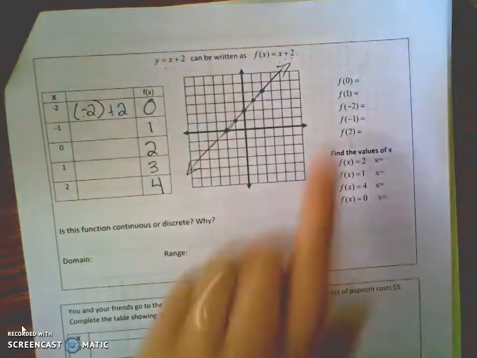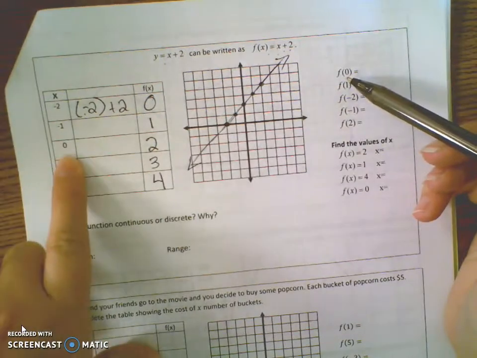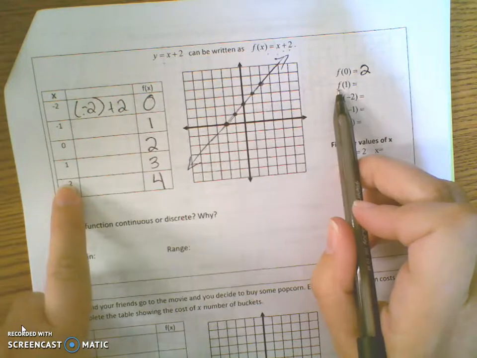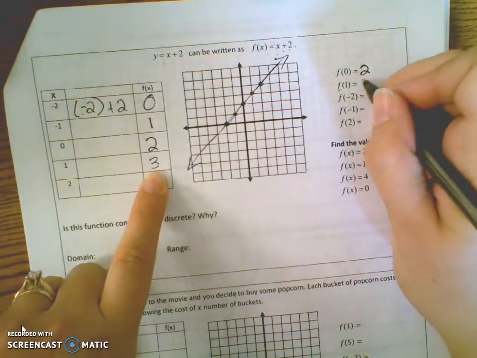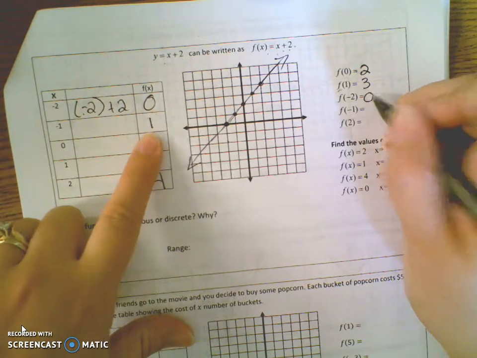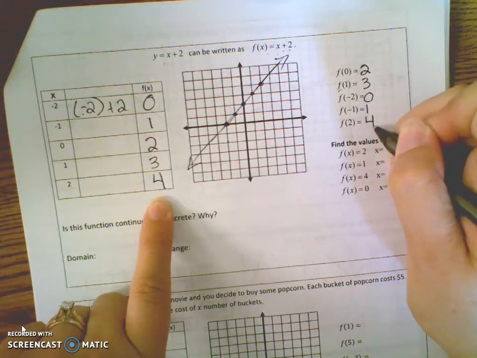Okay, now f of 0. So that means when x is 0, what is f of x? It's 2. When x is 1, what is f of x? It's 3. When x is -2, it's 0. F of -1 is 1, and f of 2 is 4.